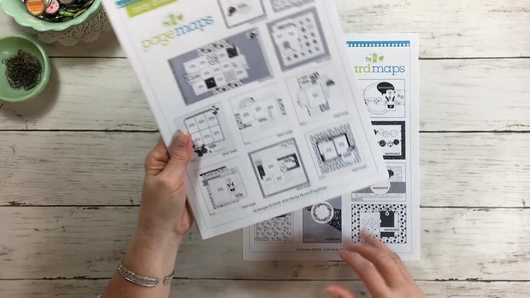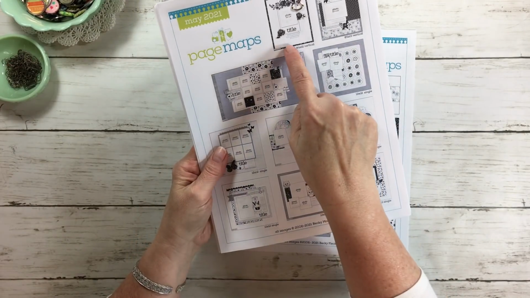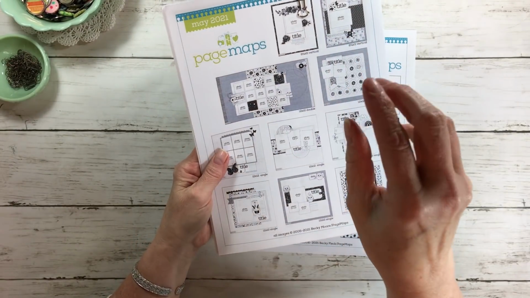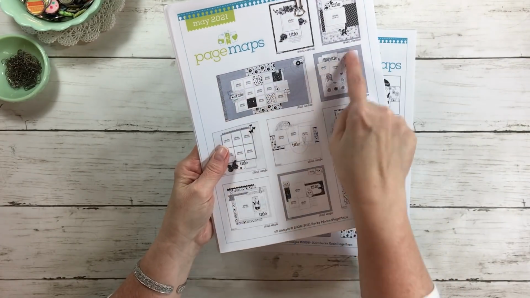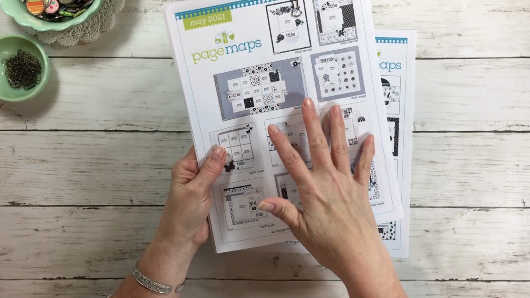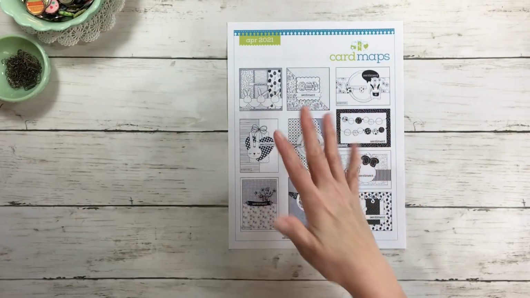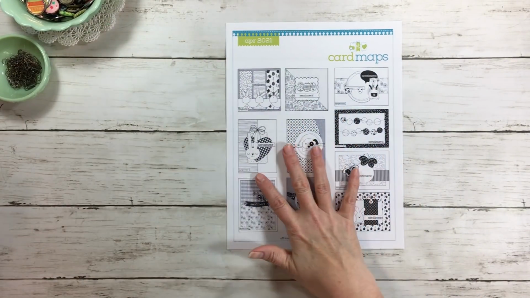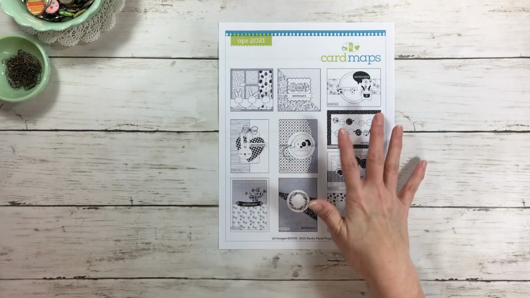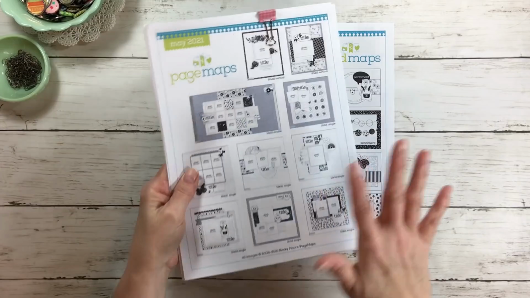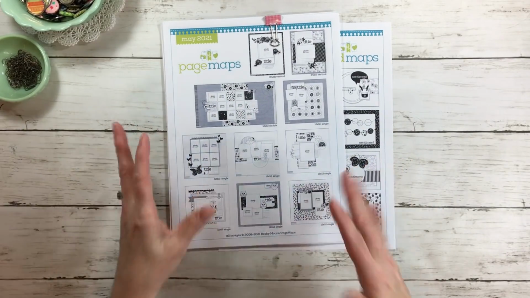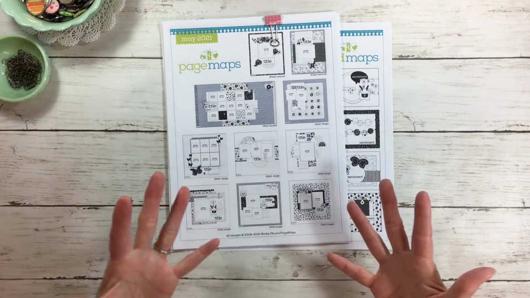Here's the thing some people may not know: there are a couple of 8.5 by 11 versions of sketches. There's usually one double page sketch and the rest are 12 by 12, so there's variety there. And every quarter she does, I was going to say page maps, but she does card maps. So instead of it being about layouts, it's about cards. All of this is free, and you can go back and print previous years as well.